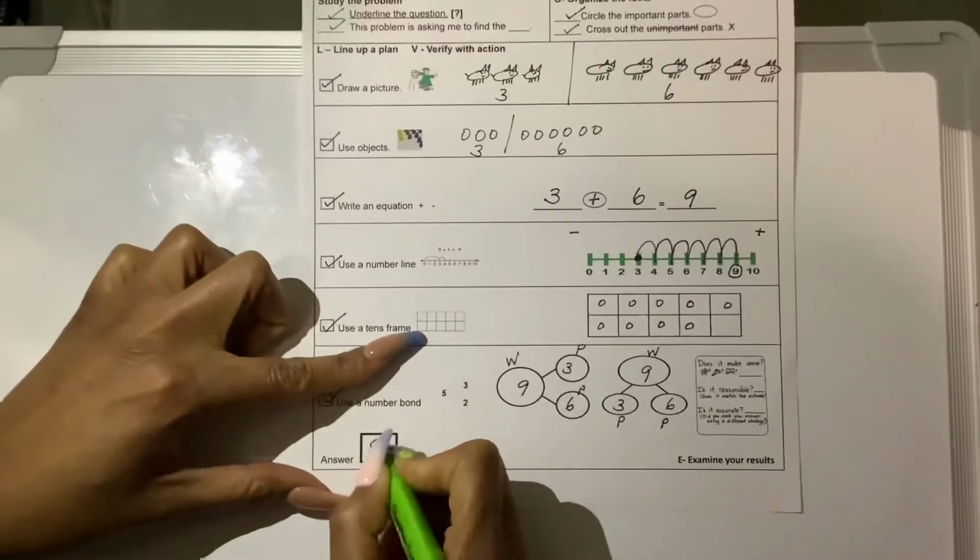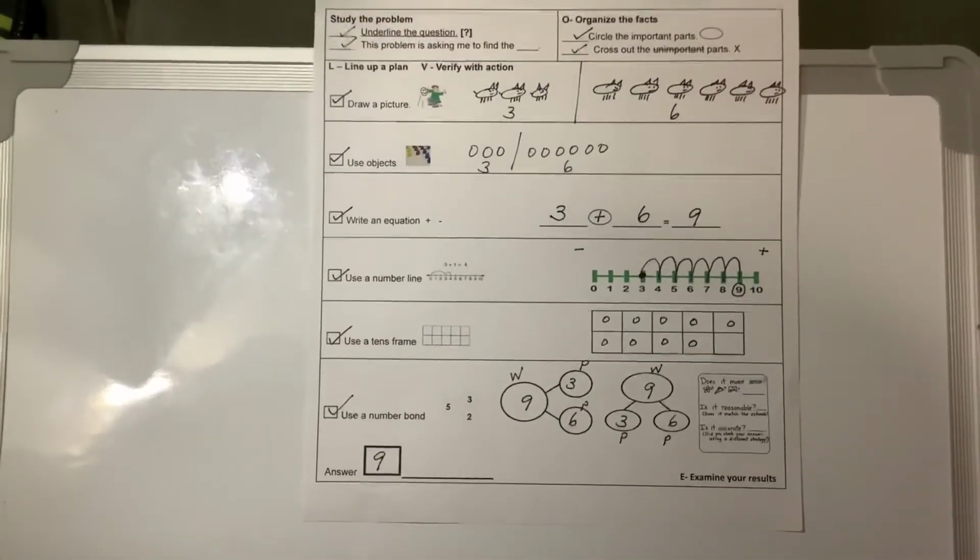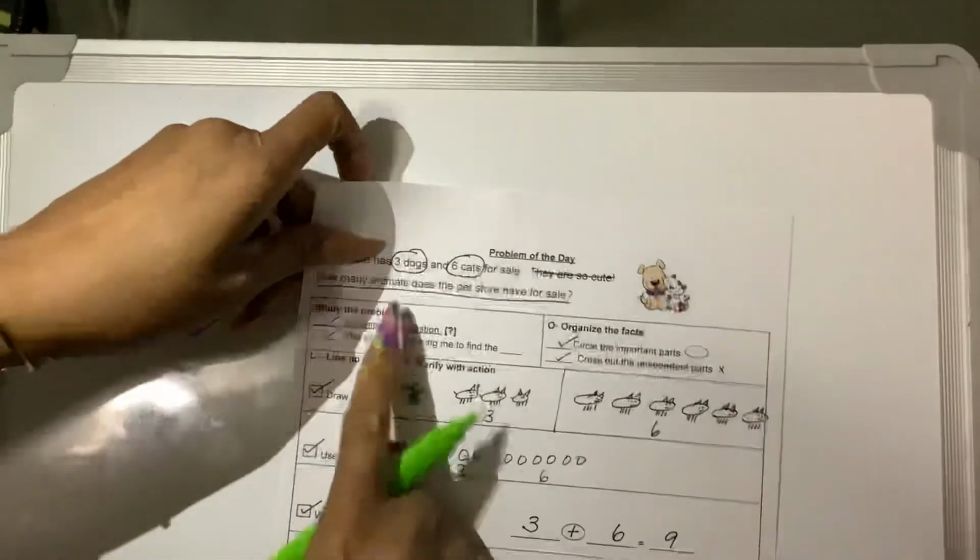When you write your answer, remember your units. What is the problem asking you to find? The number of animals. That's the word animals.